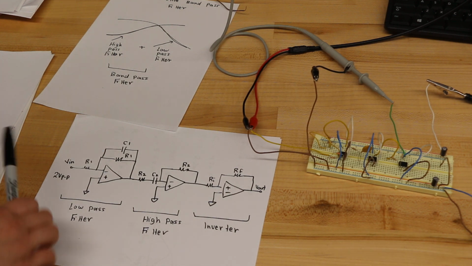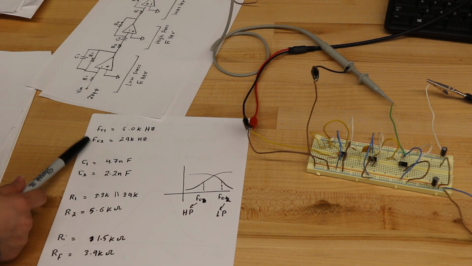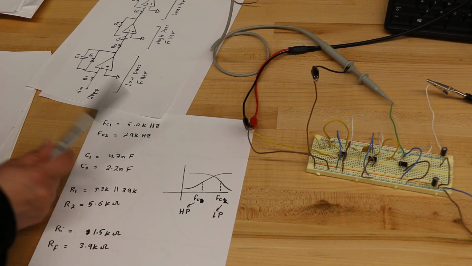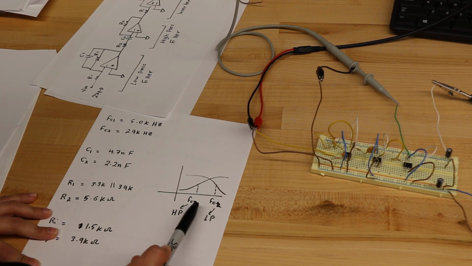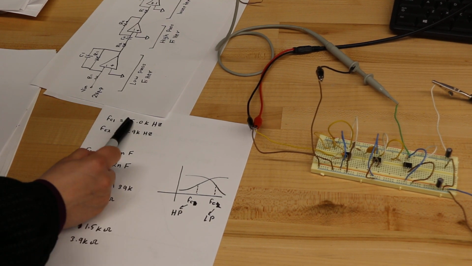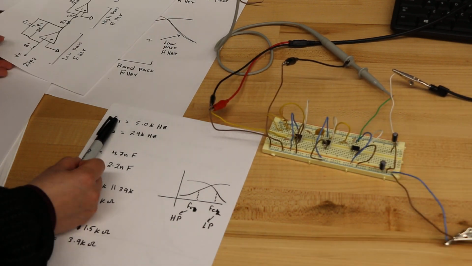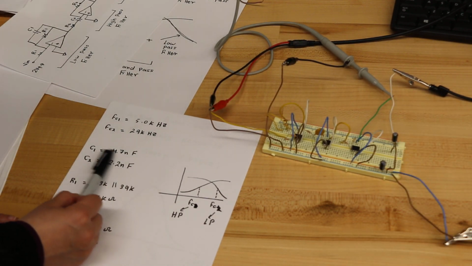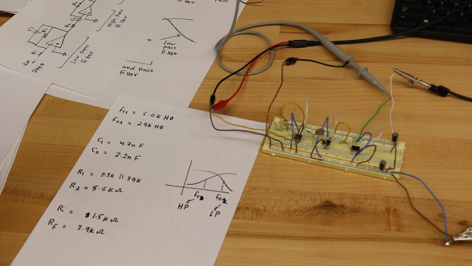So for this circuit here, for the cutoff frequency, I selected FC1 to be 5 kilohertz, FC2 to be 29 kilohertz. But this is the high pass, right? So for the high pass, I'll be using FC1. With FC1, the 5 kilohertz, I selected C1 to be 4.7 nanofarad, and I calculated R1 using the formula we used in part 3, which is omega C equals 1 divided by 2 pi RC.